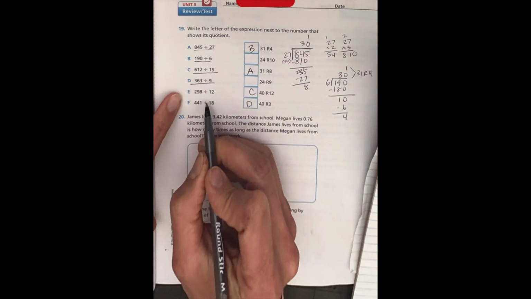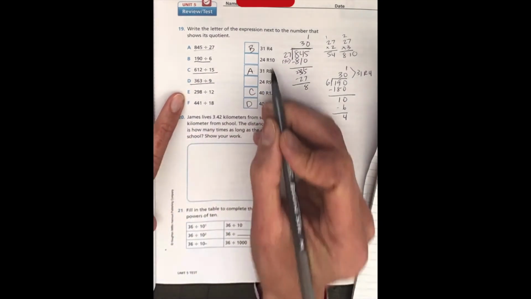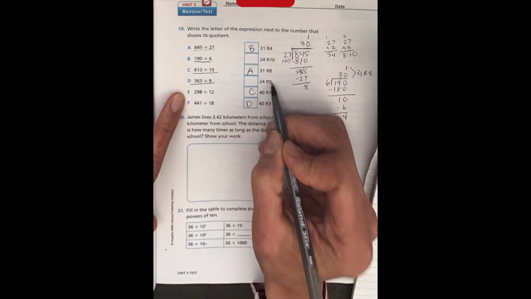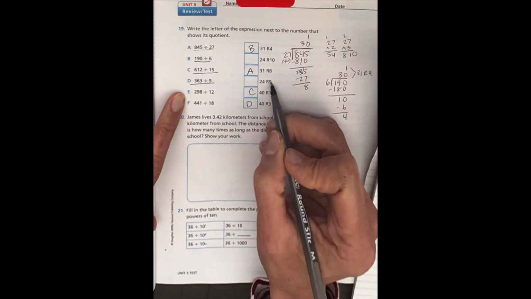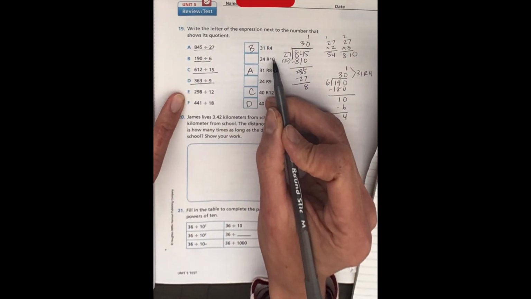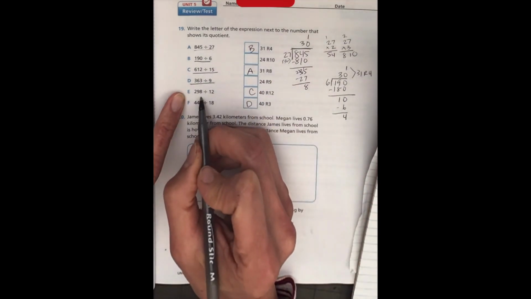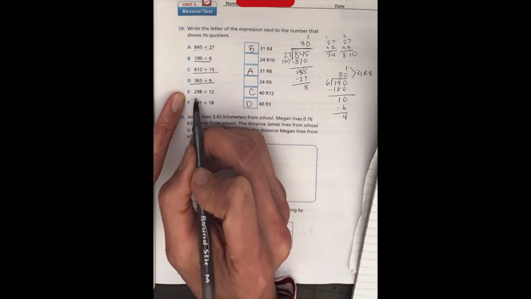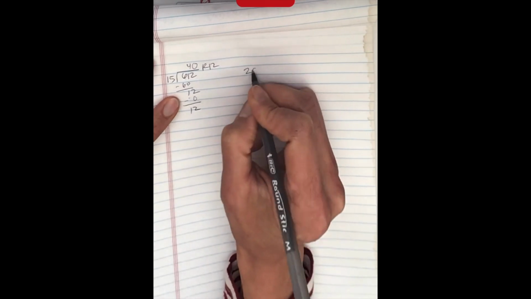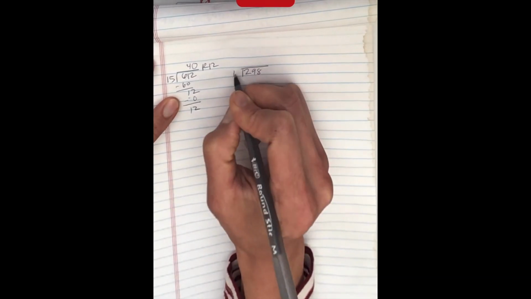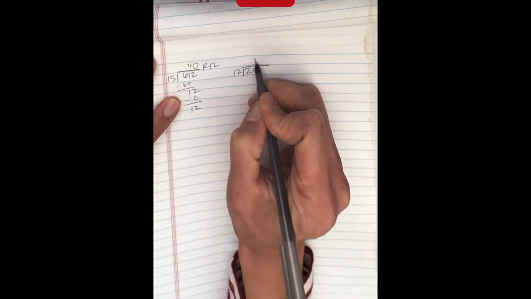I'm going to use process of elimination for these last few if I can. I might not be able to because those are both 24. Which one would get me a remainder of 9 and which one would get me a remainder of 10? Not sure. So I guess I'm going to have to do the math on this one. 298 divided by 12. 12 times 2 is 24, so I'm going to try that.